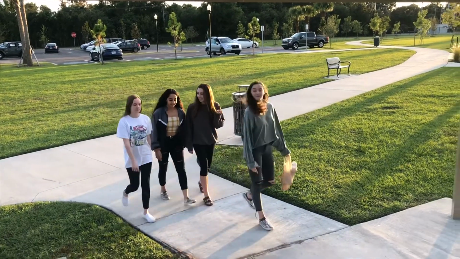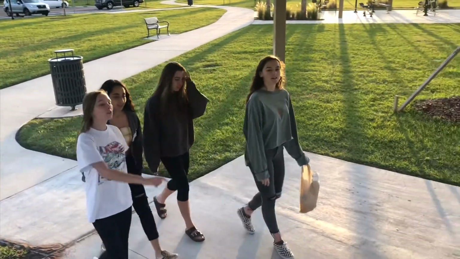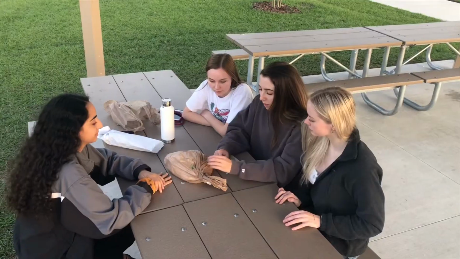Guys, I'm so excited to eat this sandwich. Yes, I'm so hungry. Yeah, let's sit over there. Okay. Oh my god, yes. Oh my gosh, I'm so excited to eat.